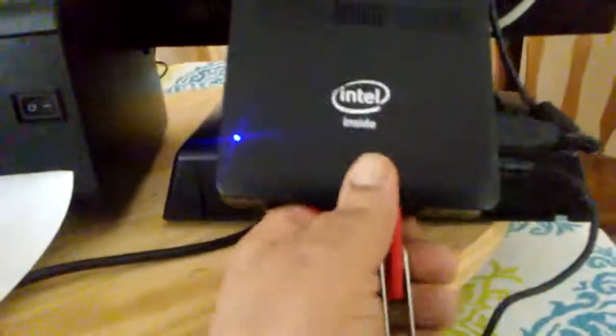Now see here, it's my processor. Now my processor is attached to this USB. I pull it out. Now you can see this processor.